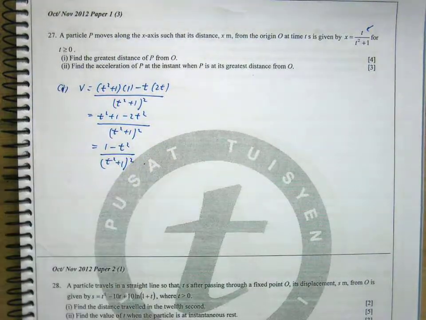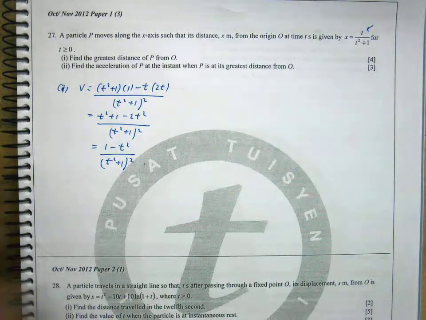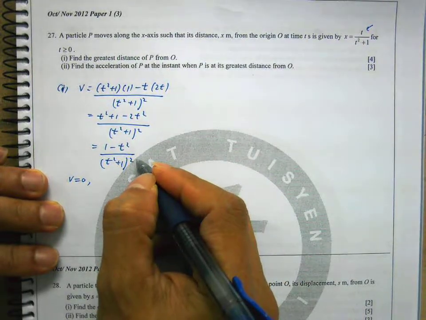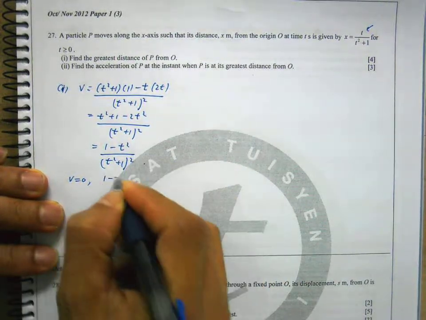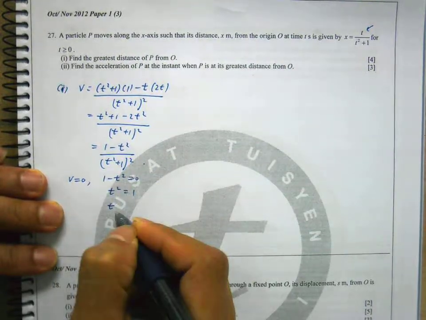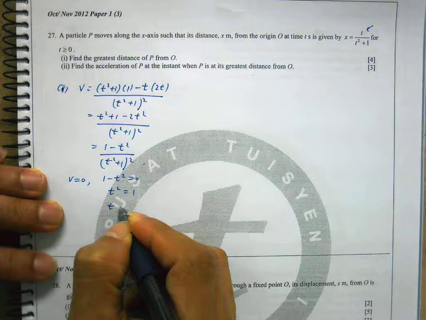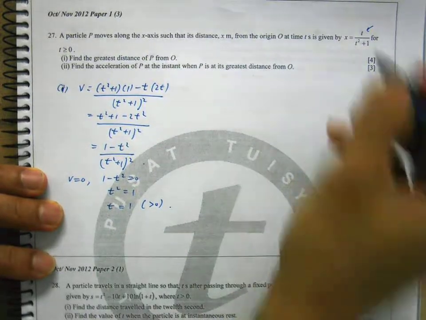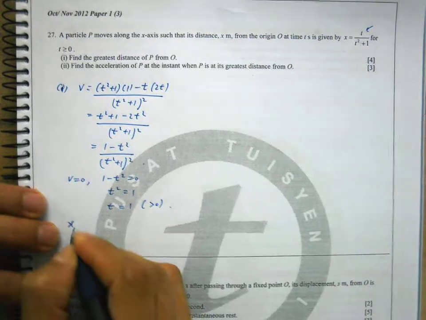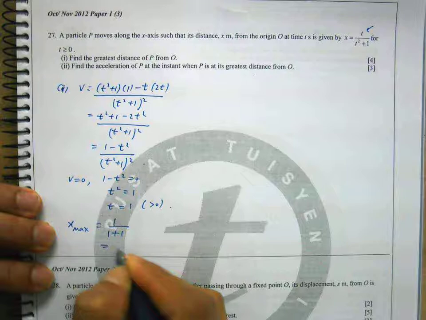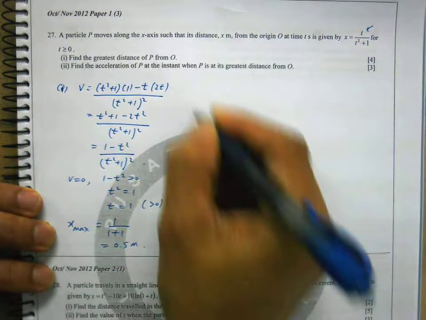1 minus t squared, over (t squared plus 1) squared. Okay? So we know that the greatest distance happens when velocity is 0. Like I said earlier, it's only affected by the numerator, the top part. So t squared is 1, the denominator doesn't matter. T squared is 1, so t must be 1, more than 0. So I got the time. So sub 1 inside. The maximum distance, if you like, or greatest distance is 1 over 1 squared plus 1, which is 0.5, 1 over 2. Okay?